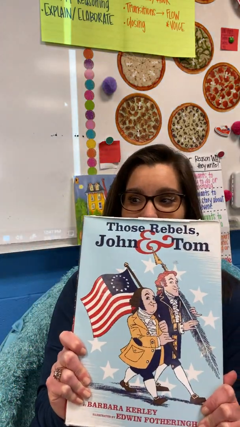Okay, and while you're writing, we're going to be looking at the one underneath that today. So it says, those rebels, John and Tom. As we read, we're going to think about how did each man contribute, which means help or add to, the American independence? What's the text structure? So they can see that on the board, I have a picture of the book, and then here is the book right here. So you guys at the house will have a PDF version that you can follow along to, or you can simply just listen to the video, okay? So I think that y'all are done writing.